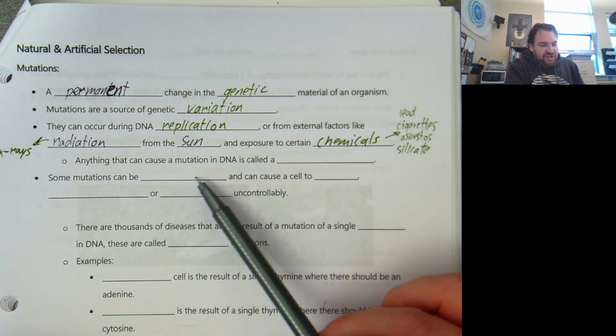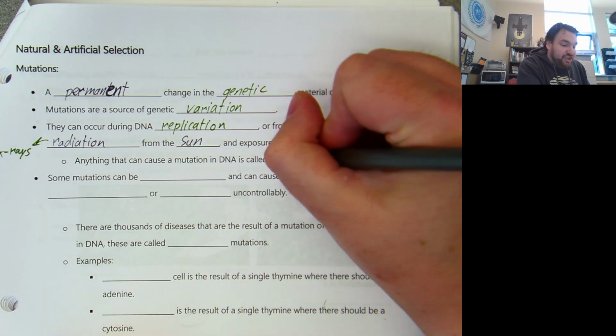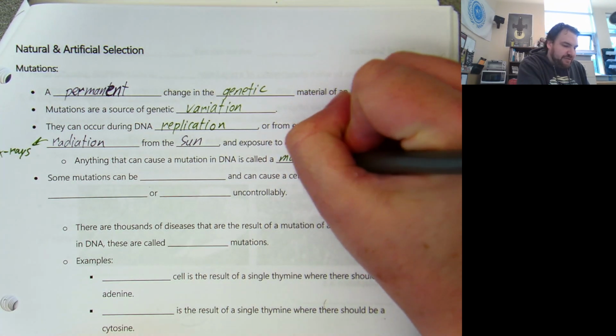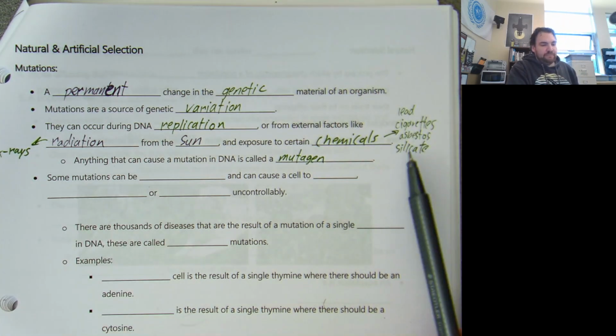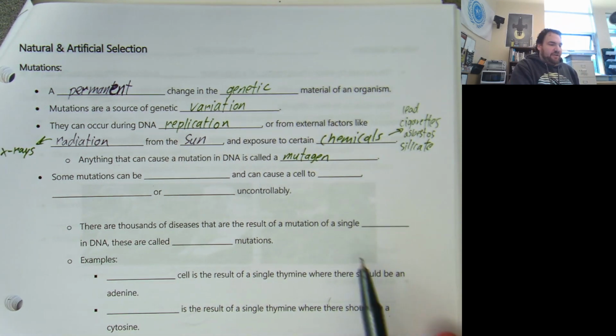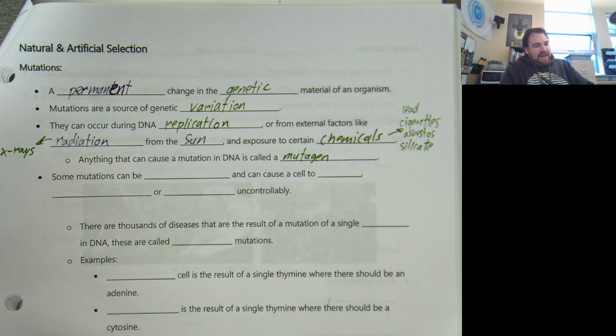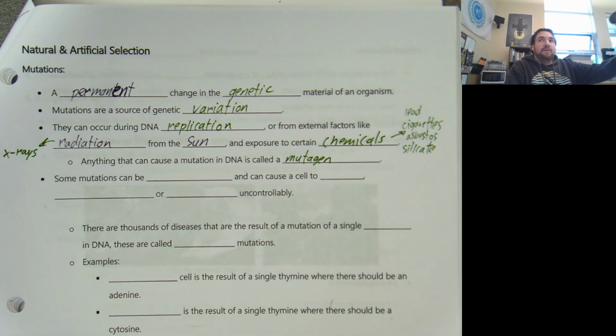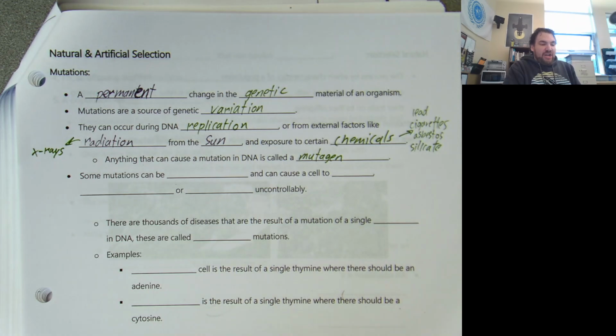Anything that can cause a mutation in DNA is called a mutagen, and all of these things are mutagens. Chemicals that can cause cancer, radiation from the sun, X-rays, all of these things can cause mutations to happen. And generally speaking, anything that isn't DNA making an oops on its own is bad, because the mutation that they cause is primarily cancer.